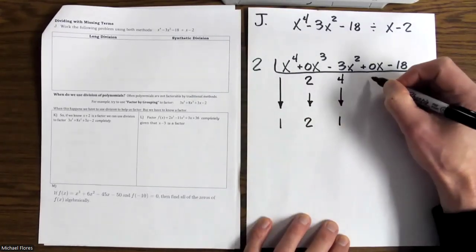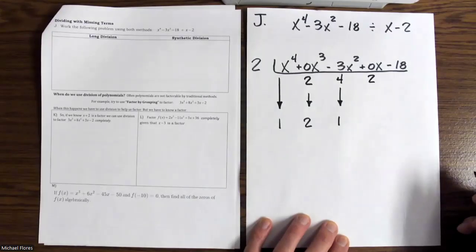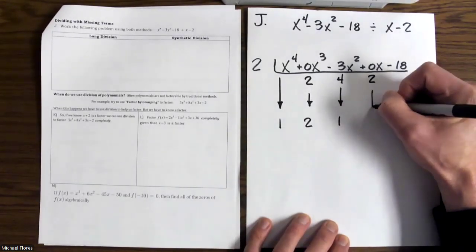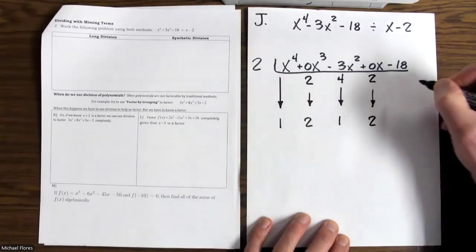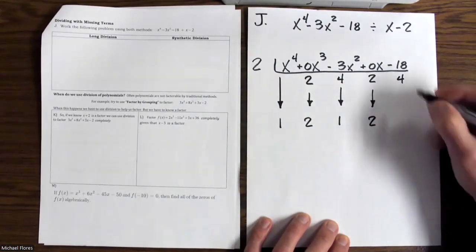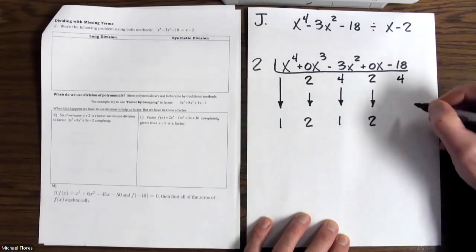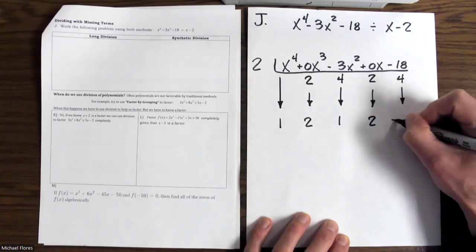Multiply. 1 times 2 is 2. Now we add. 0 plus 2 is 2. Multiply. 2 times 2 is 4. Add. Negative 18 plus 4 is negative 14.